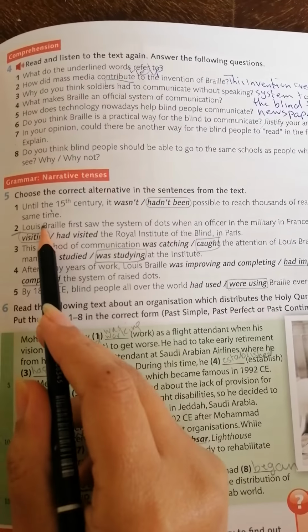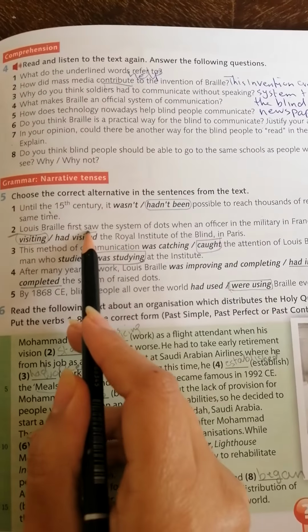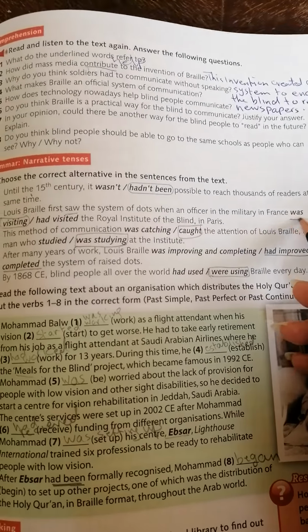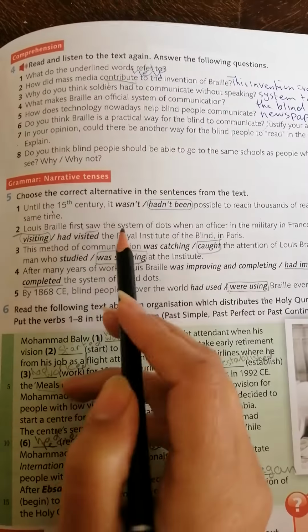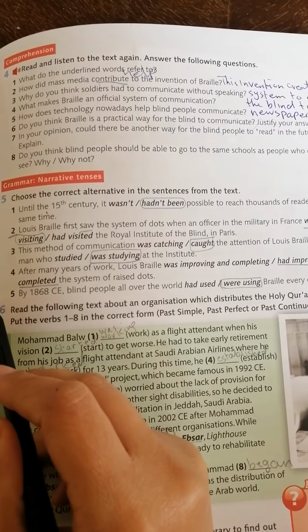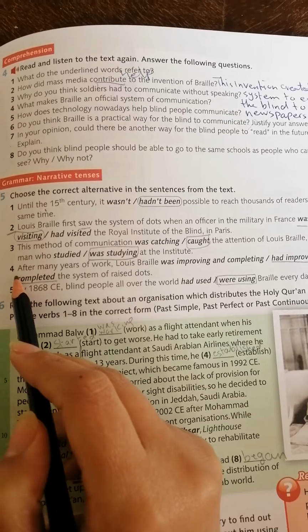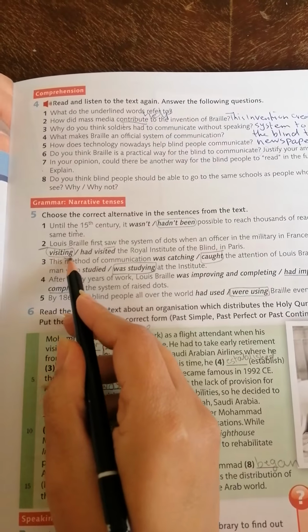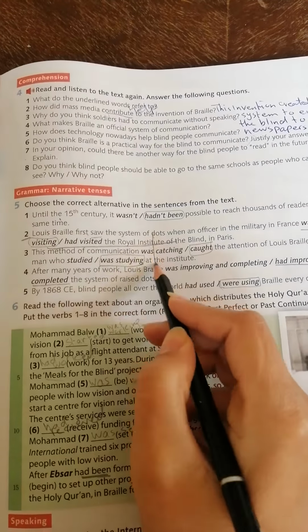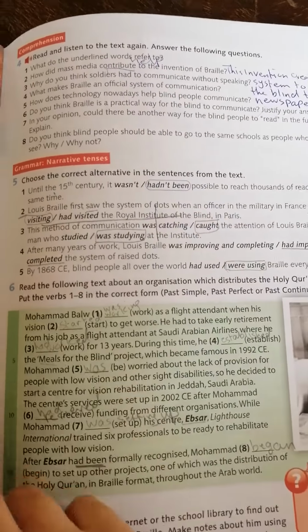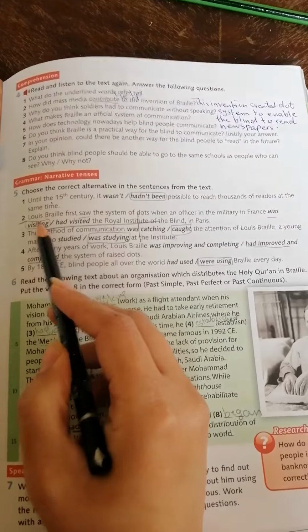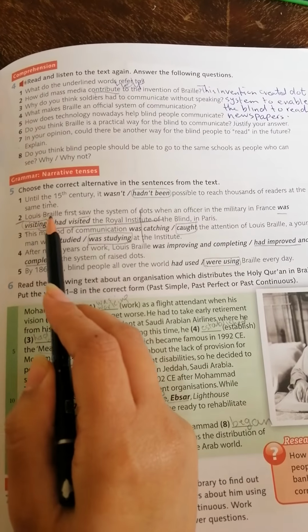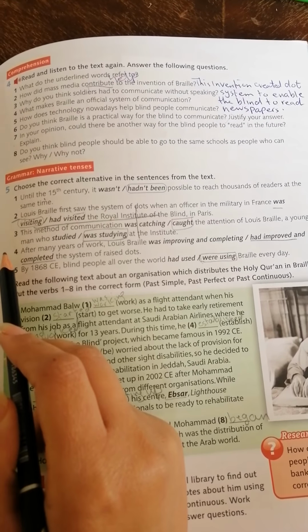Let's do number 2. Louis Braille first saw the system of dots when an officer in the military in France was visiting or had visited the Royal Institute of the Blind. Here we have two actions. One is continuous, was visiting, this is the longer action. And then Braille saw the system of dots. So the right answer is was visiting, because these two actions are connected to each other, and there is continuity. He was visiting the Royal Institute of the Blind.